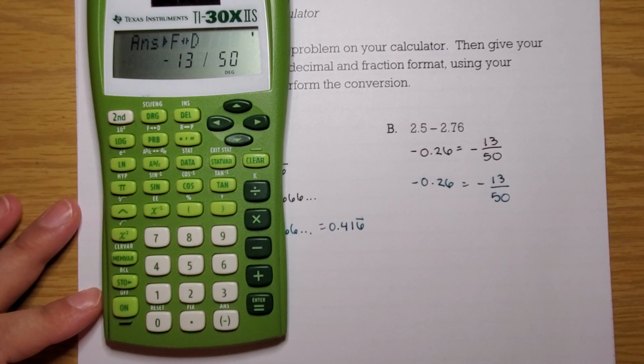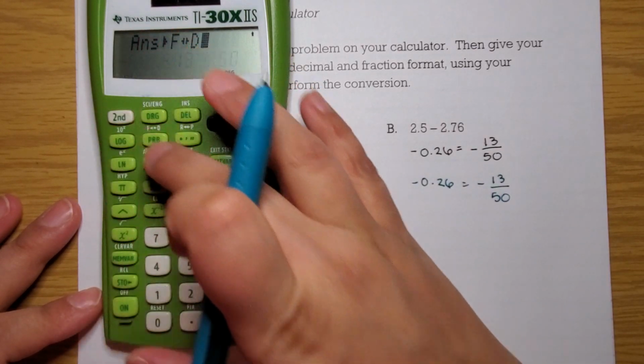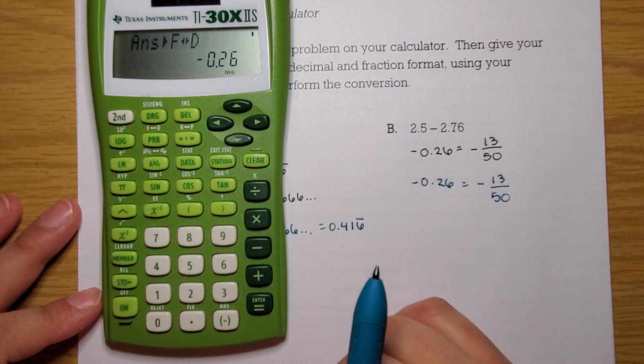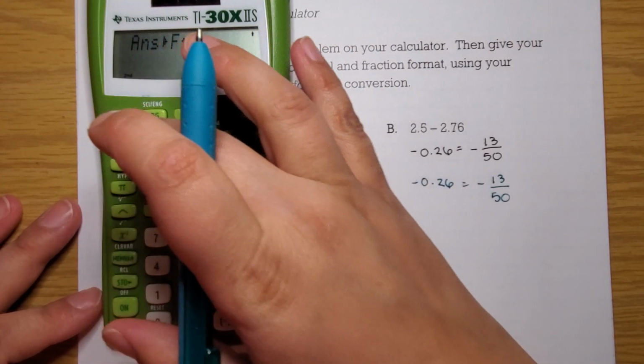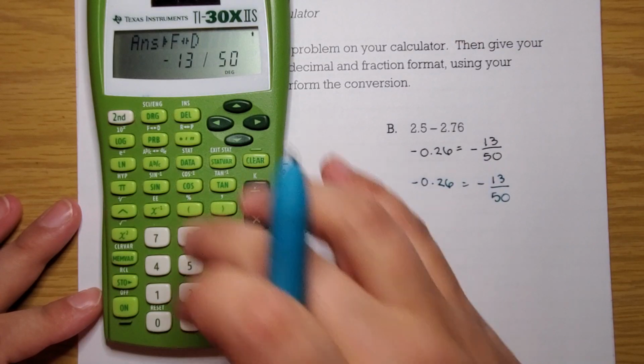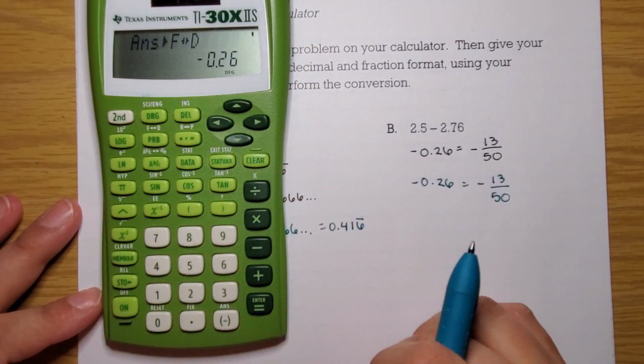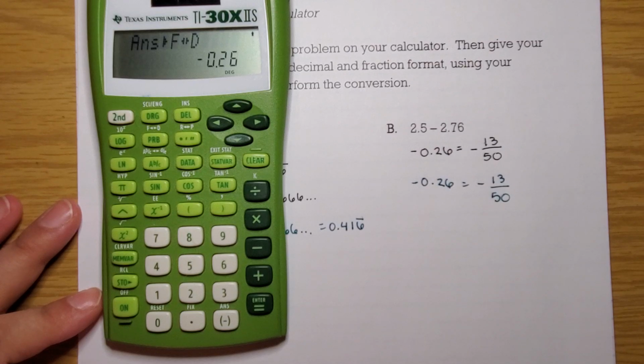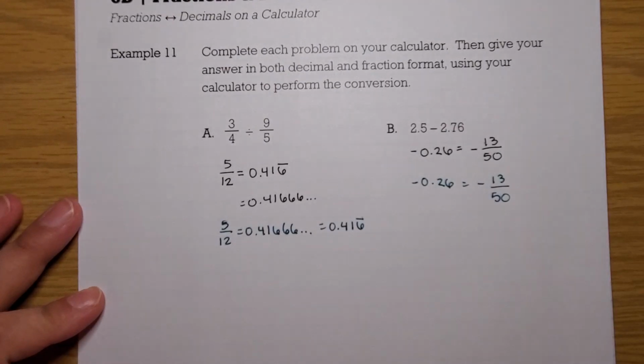And if I needed the decimal format back, I would just hit second PRB, enter again, and it's changing it back to decimal. So you can do this however many times you want until you get bored. So that's how you can use this calculator to change between decimal and fraction format.